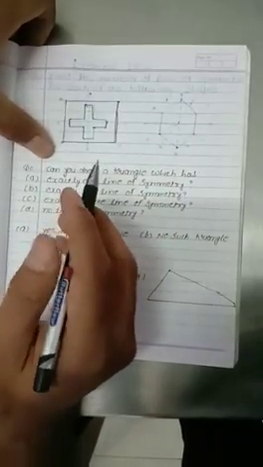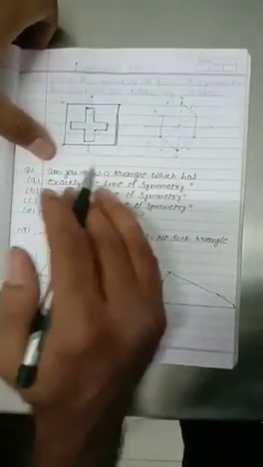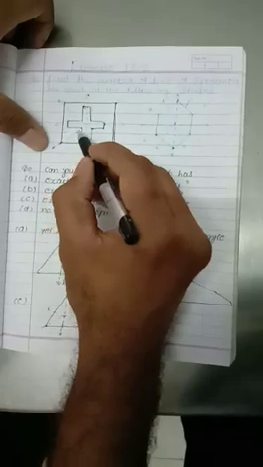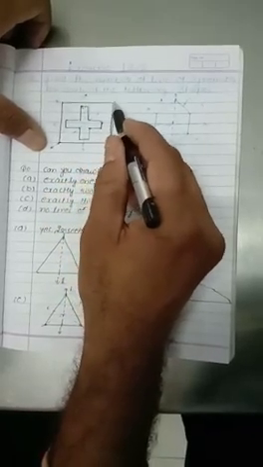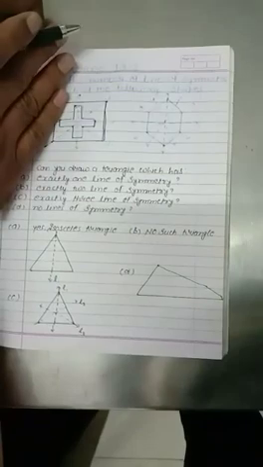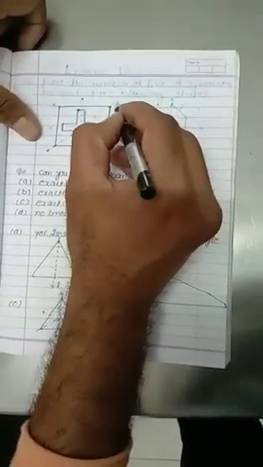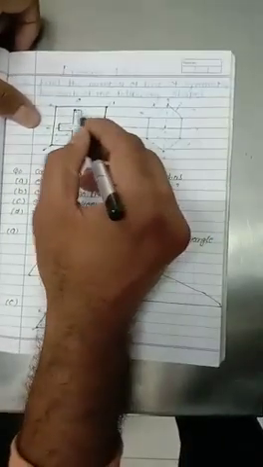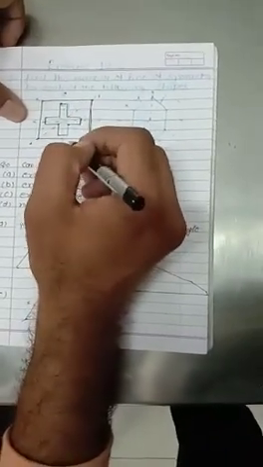So line of symmetry, that means what? The shape should be in equal parts. That means the remaining shape should be overlapped onto the other one. So if you draw a line of symmetry, that means if you cut this figure from this part, it will completely overlap the other part. So that means this will be 1. If you draw a line of symmetry from the middle part, that means if you fold the diagram, it will completely overlap the remaining part, so it will be the second.